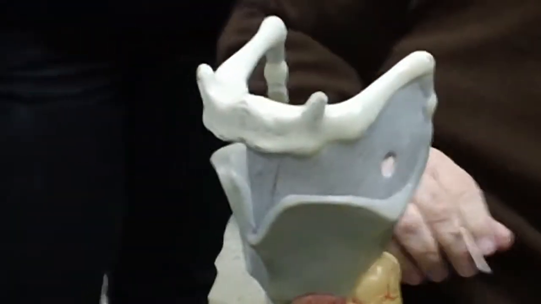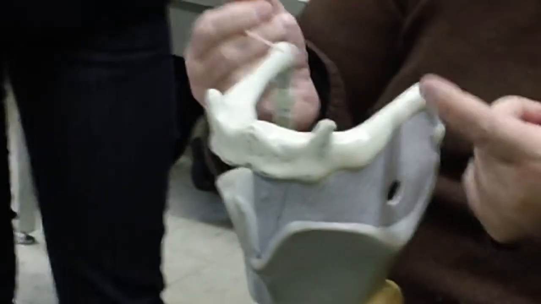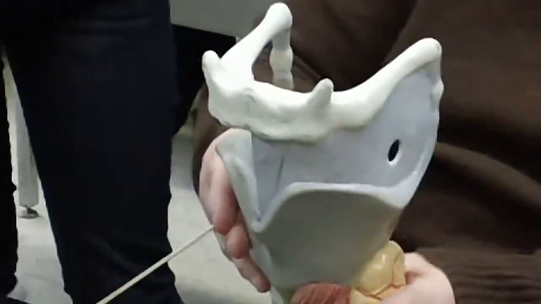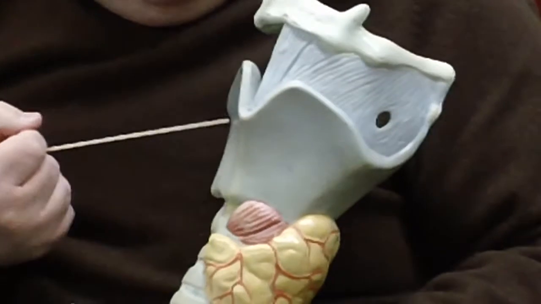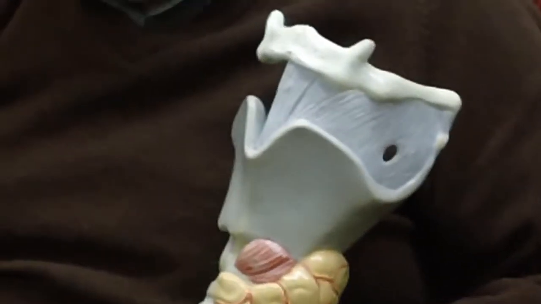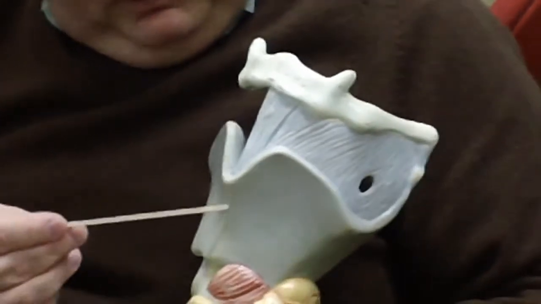This is the larynx model. Obviously much bigger than it is in normal life. What bone is this? Hyoid bone. The hyoid is connected to the thyroid cartilage. This is the thyroid cartilage of the larynx. It's also known as the Adam's apple. And here's the laryngeal prominence.